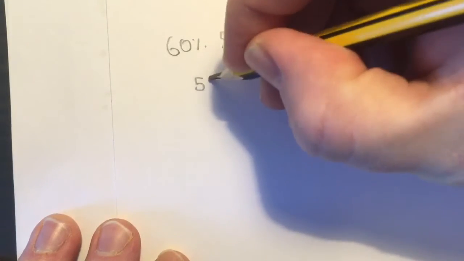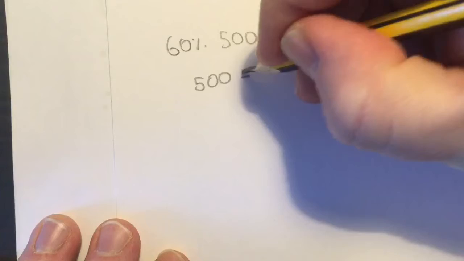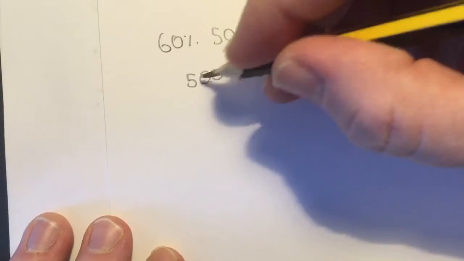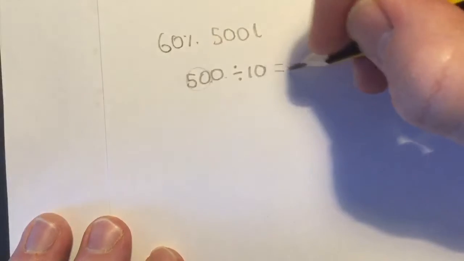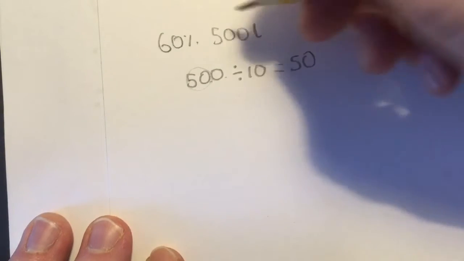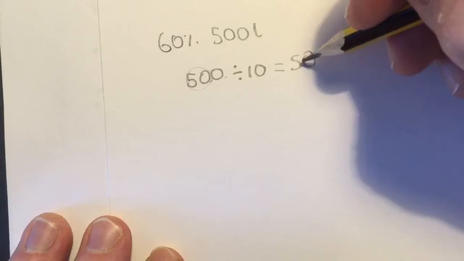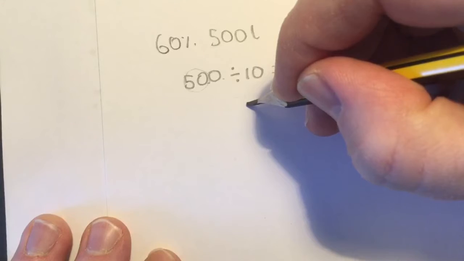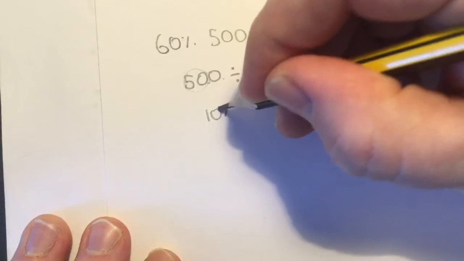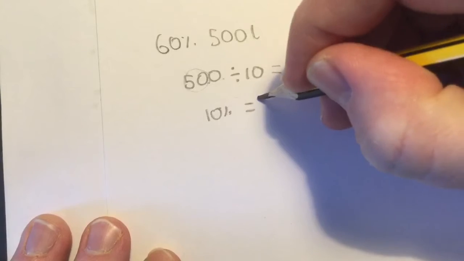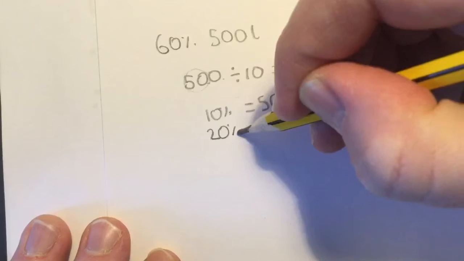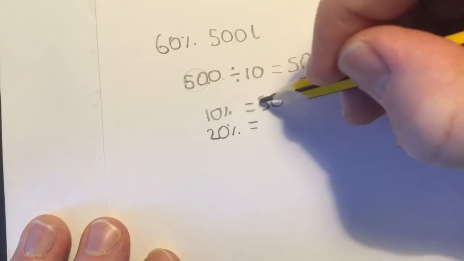So we've got our 500. If we divide it by 10, like we have done in the past, our decimal point at the end here, we'll jump back one to here, which will give us 50. So 10% of 500 is 50, which means that 20% is just, you add another 50, which will be 100.